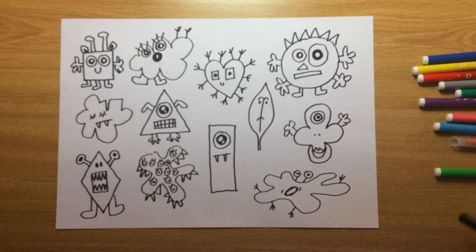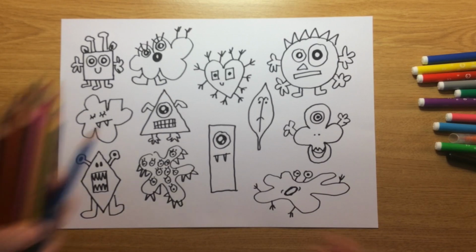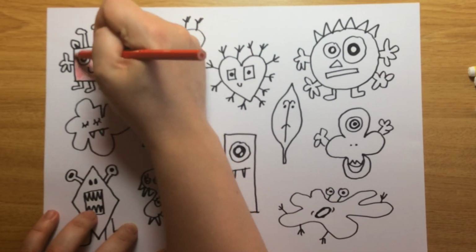Again, I am making these shapes this way, but you have to create your own monsters. You have to add whatever you think is gonna make them special. Okay? You don't have to copy mine, you just have to make your own. Just be creative and very original.